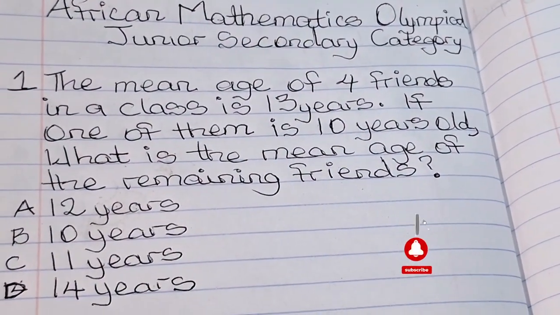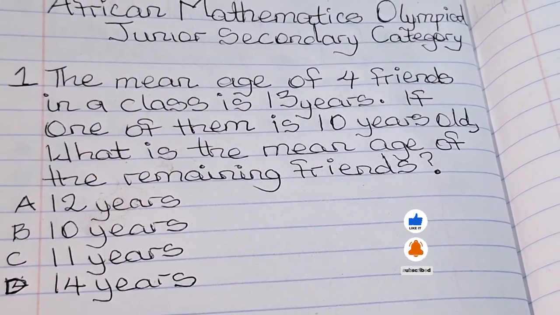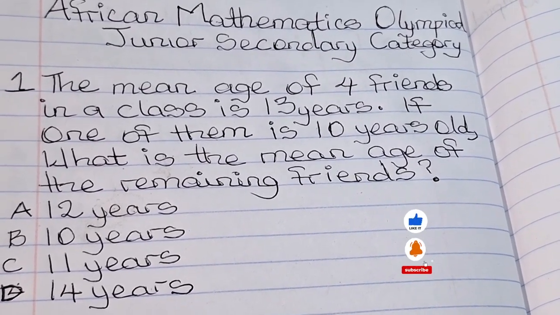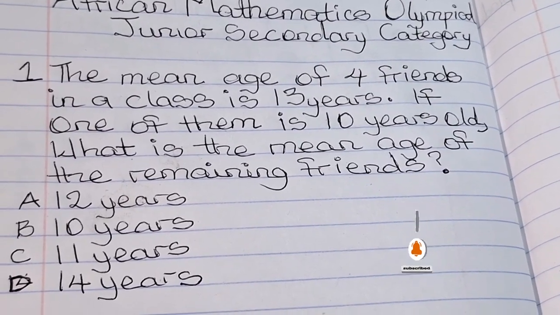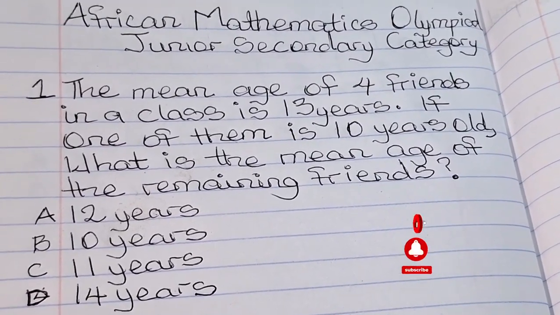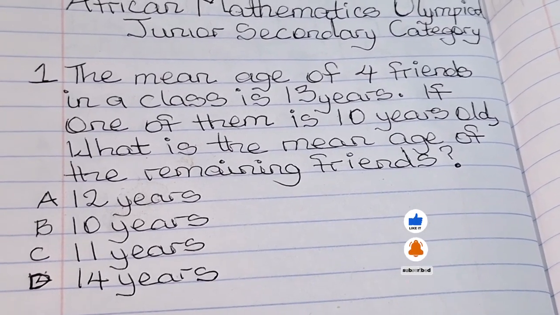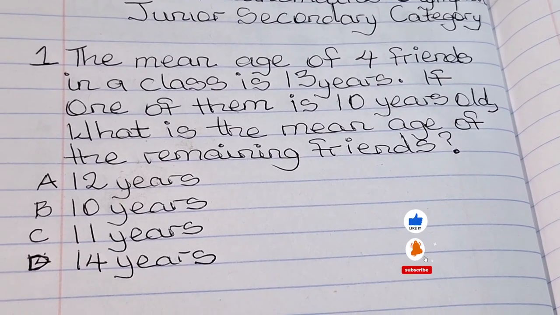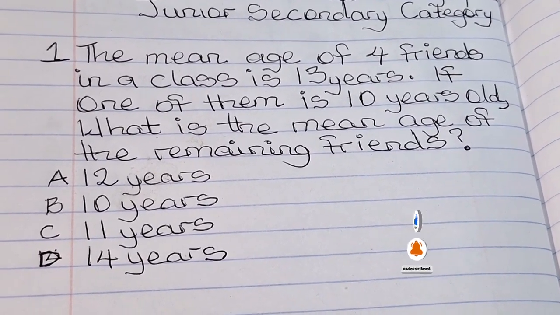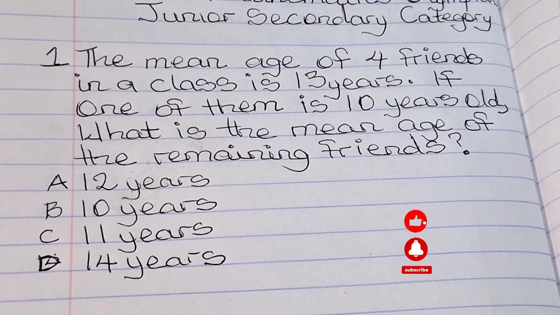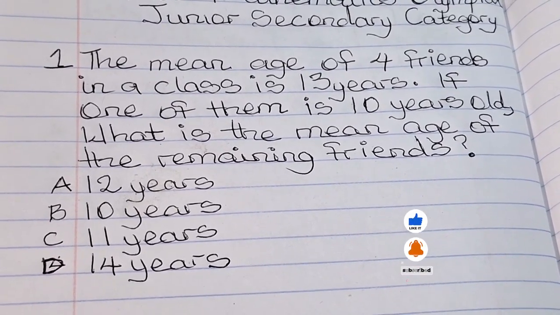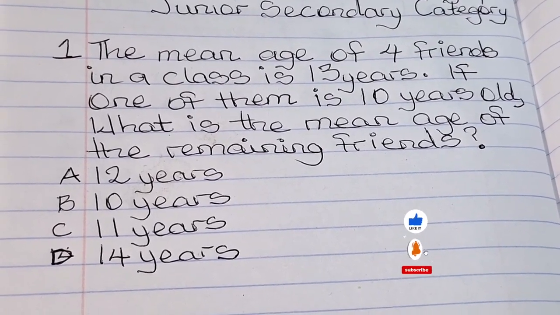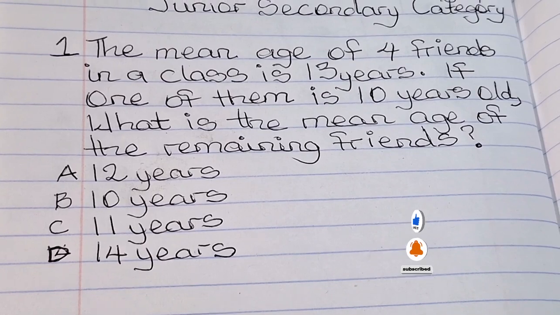On today's video, we're going to be solving 3 math questions on African Mathematics Olympiad, junior secondary category. Our first question today is, the mean age of 4 friends in a class is 13 years. If one of them is 10 years old, what is the mean age of the remaining friends? Remember, mean is the same as average.